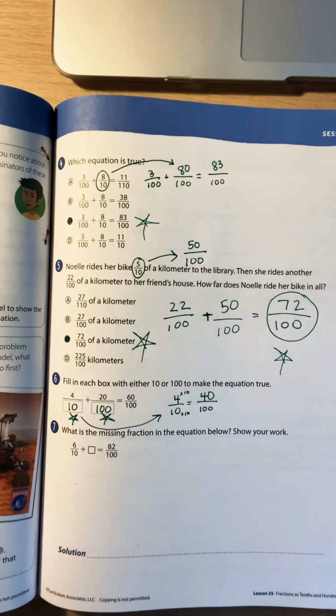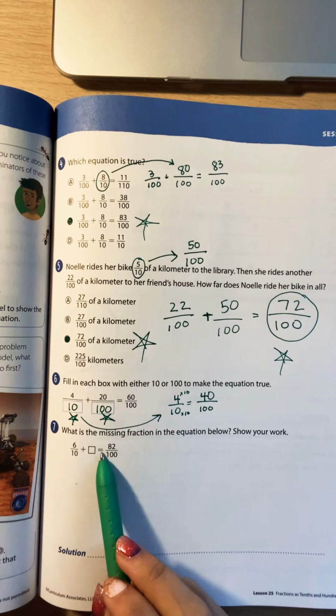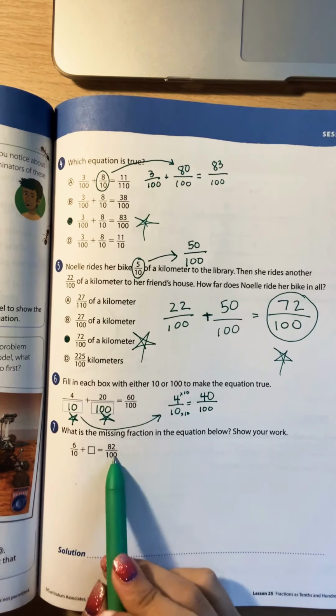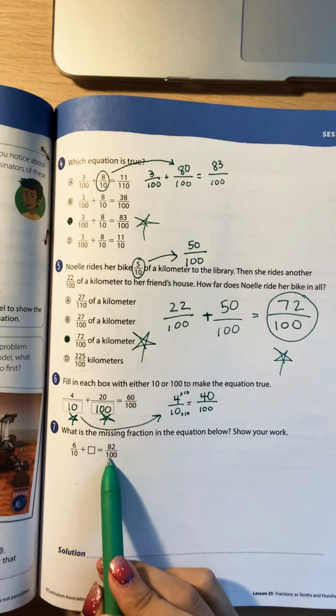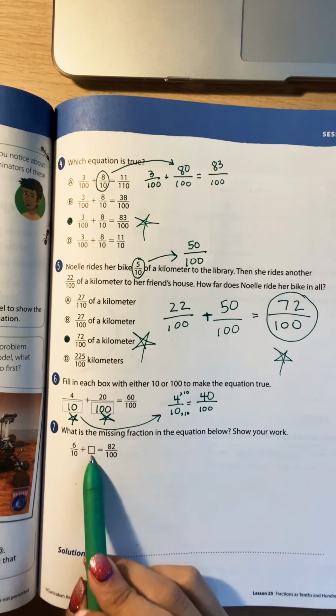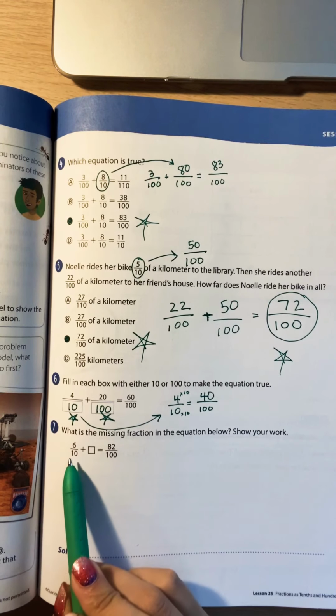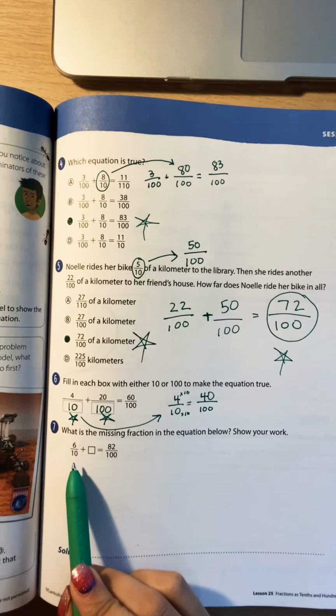Number 7, what is the missing fraction in the equation below? Show your work. Tricky. Okay, so 6/10 plus something equals 82 hundredths. Our denominator in our sum is 100, so I need to convert that to a fraction with a denominator of 100.